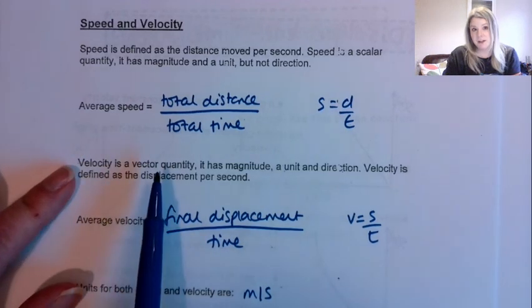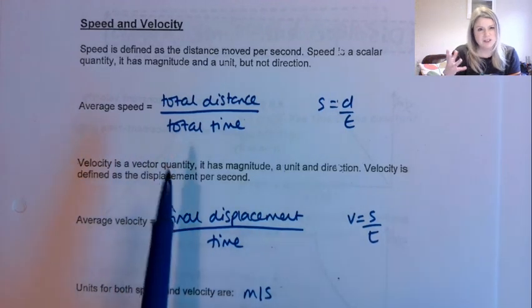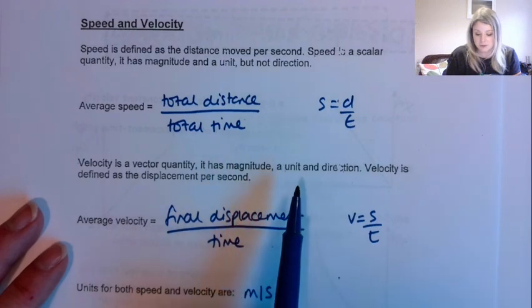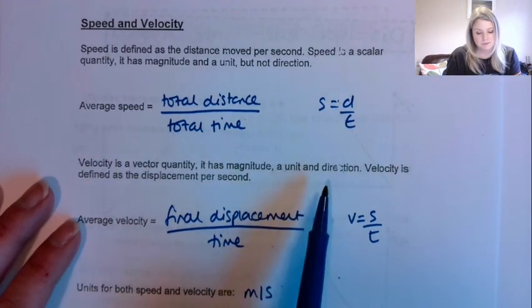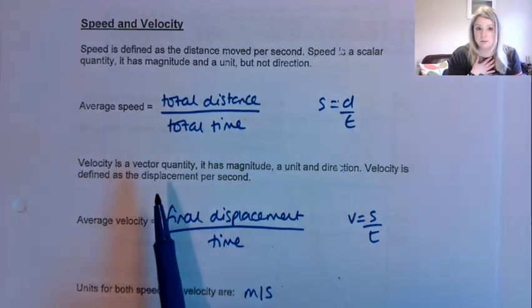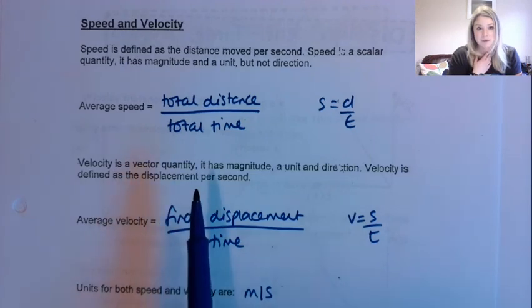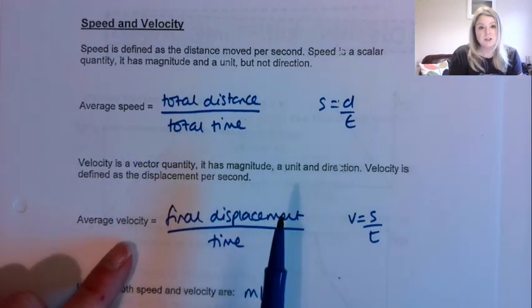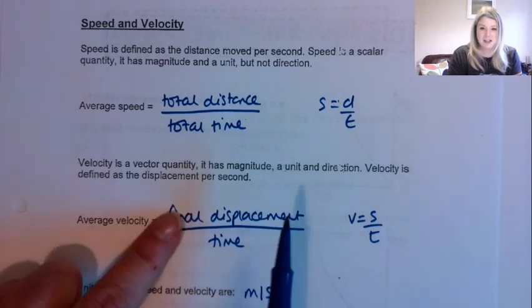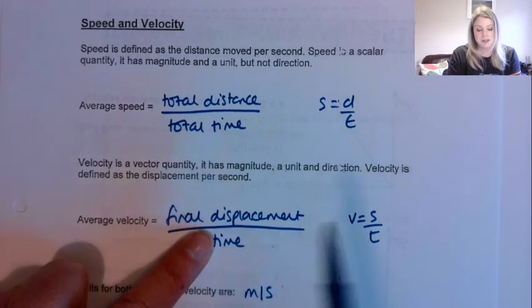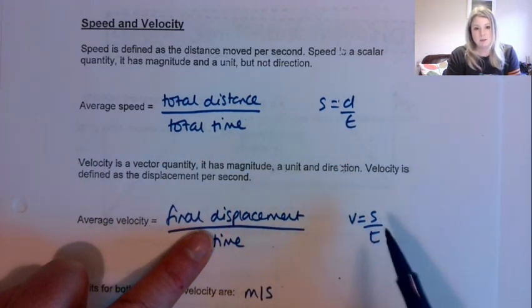Then velocity, it's a vector, so I always think of it as the vector version of speed. It has magnitude, a unit and direction. It's defined as displacement per second. So the average velocity for a journey is the final displacement divided by the time taken. And the way we would write that would be V equals S over T.